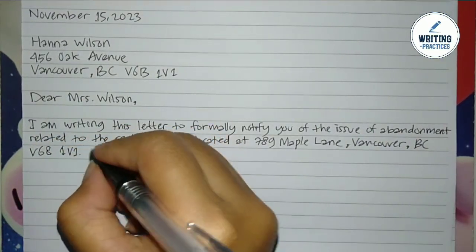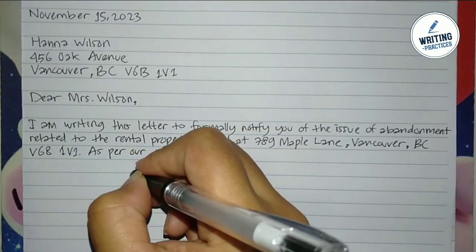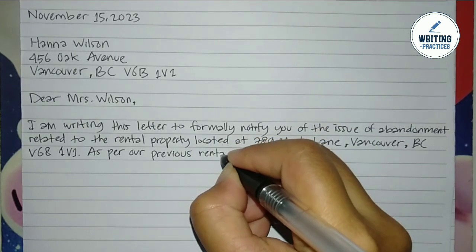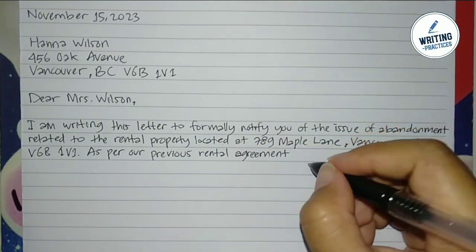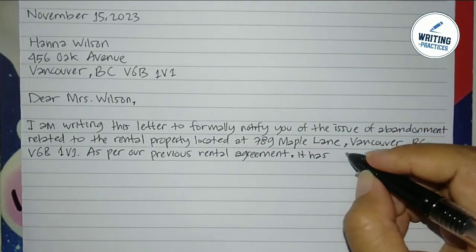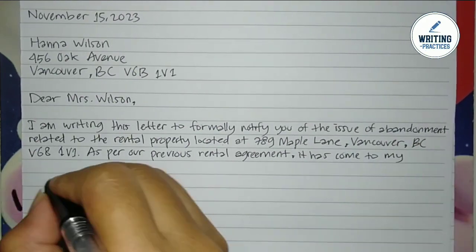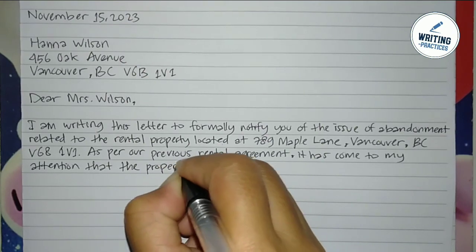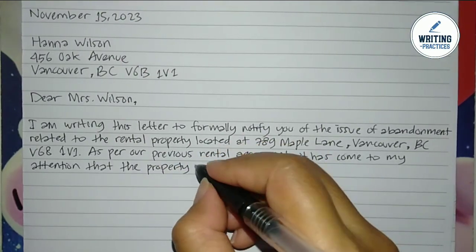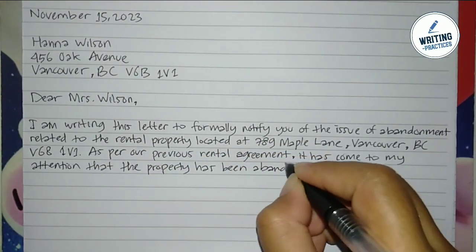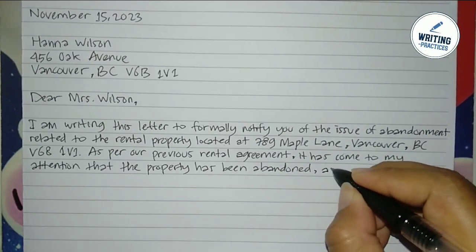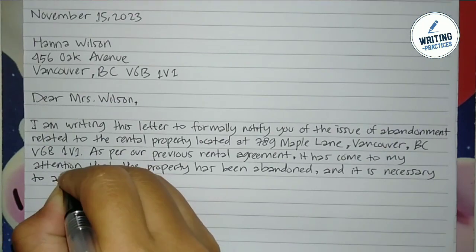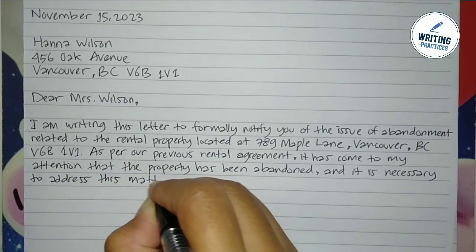And you can continue by explaining the primary reason for writing the letter, which is to notify the recipient of abandonment. It means the term abandonment must exist in this letter. So, you may write something like: As per our previous rental agreement, it has come to my attention that the property has been abandoned. And it is necessary to address this matter promptly. Now it is clear about the introduction part.